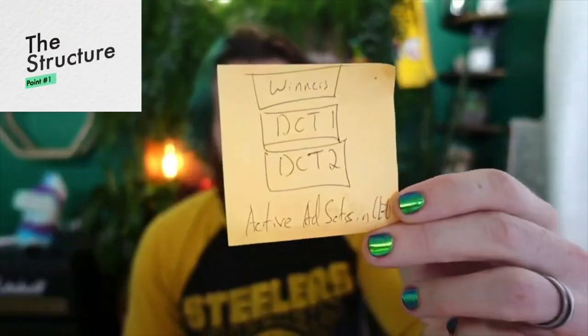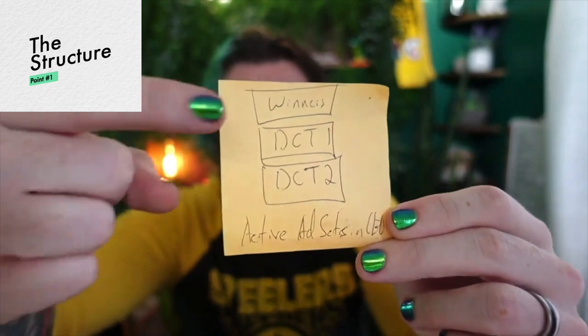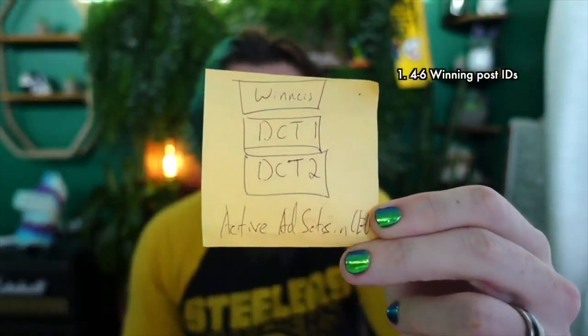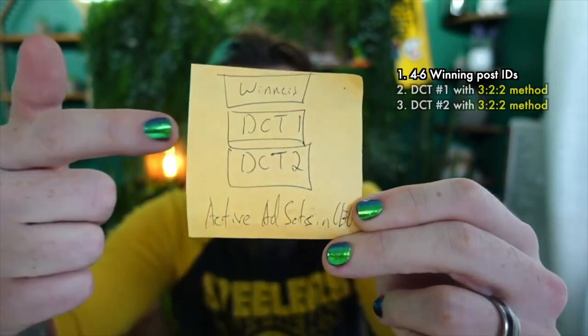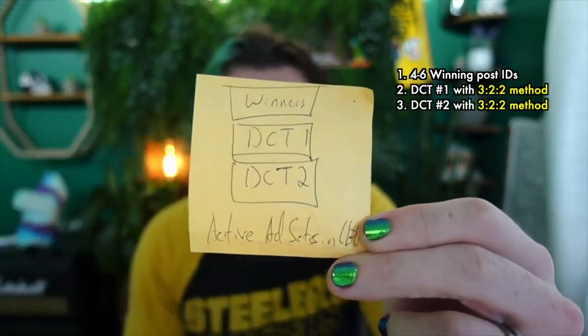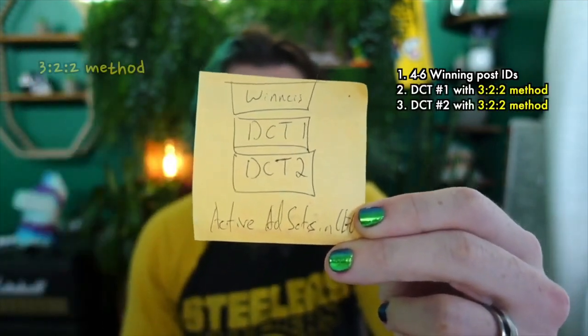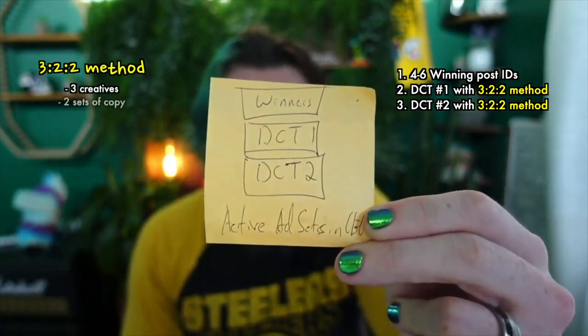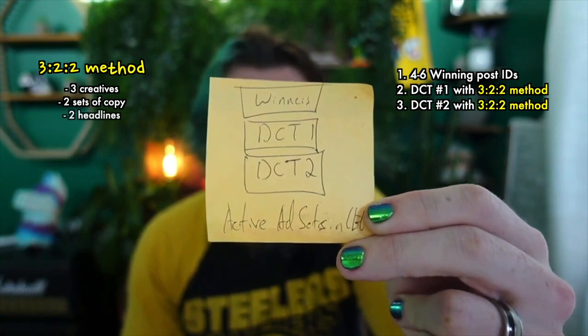First thing that we need to know when it comes down to the one campaign Facebook ad account setup is the structure of our one campaign. This is your account setup. One ad set of 4 to 6 winning post IDs, and then 2 dynamic creatives set up in the 3-2-2 method. That's 3 creatives with 2 sets of copy and 2 headlines. That's all we need. That's the entire account setup.